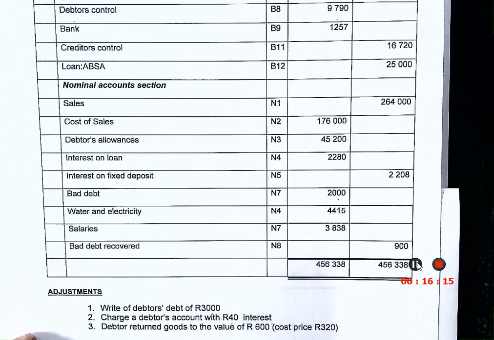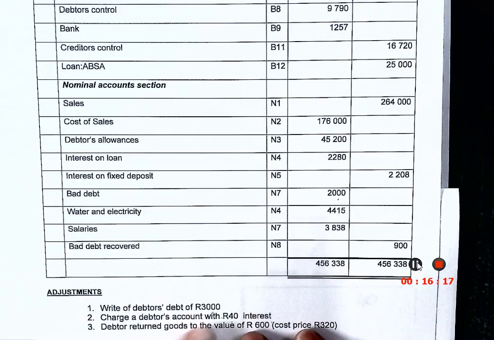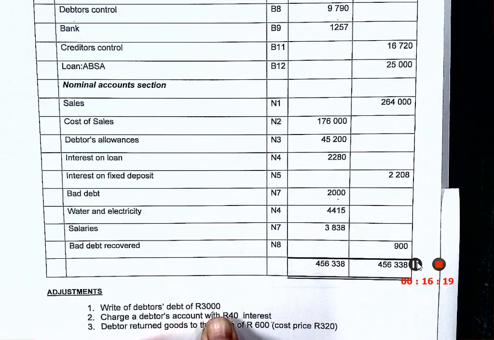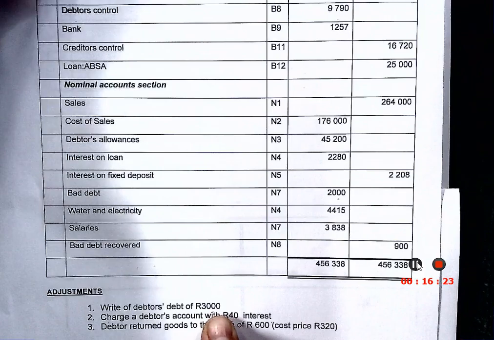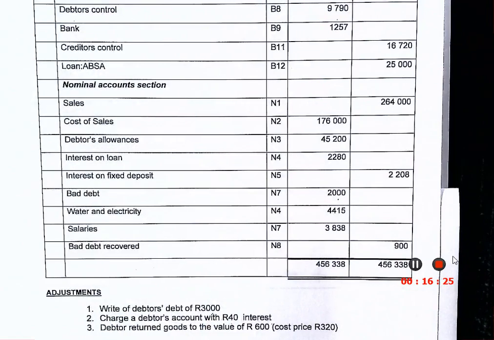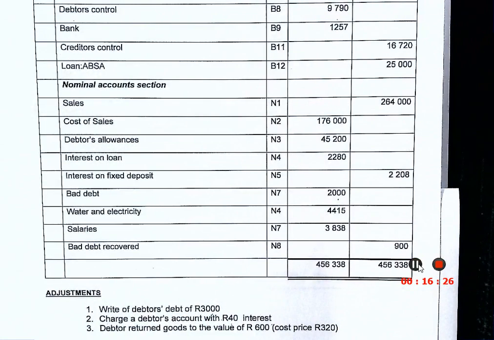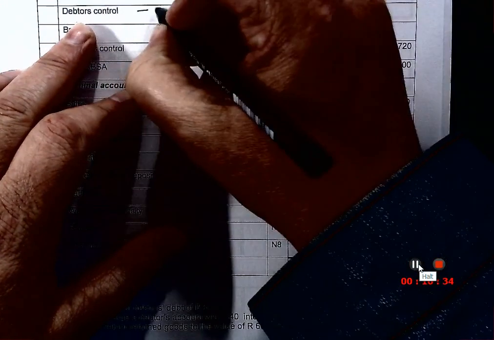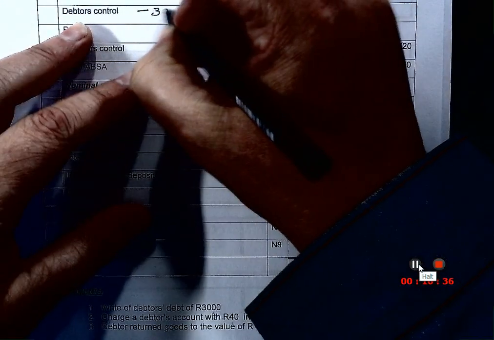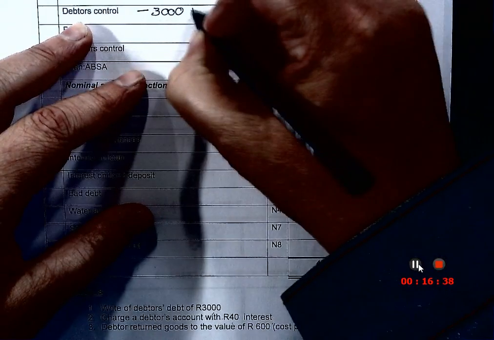The word adjustment literally means transactions that I still need to fix amounts with in the trial balance. I apologize for the interruption. If I didn't have any books, I would just say the debtor's control is going to minus 3,000 and it's getting more with 40.